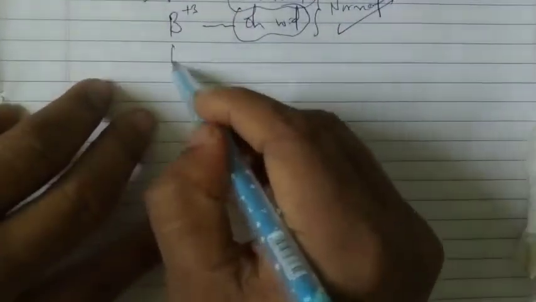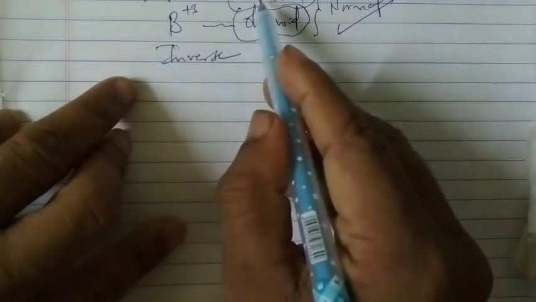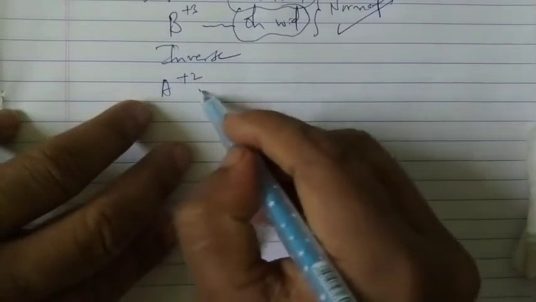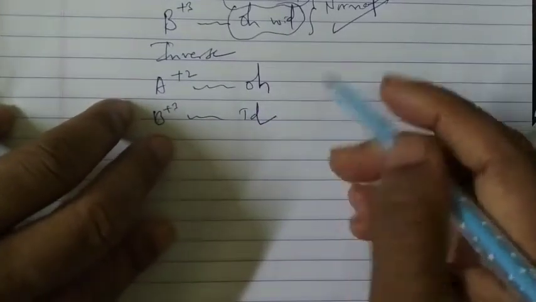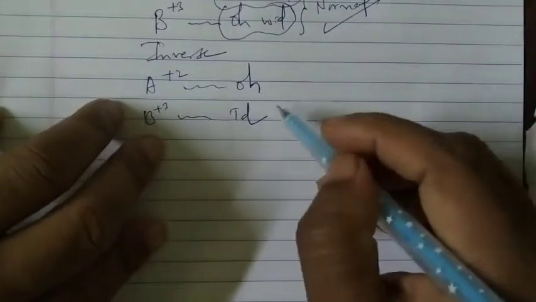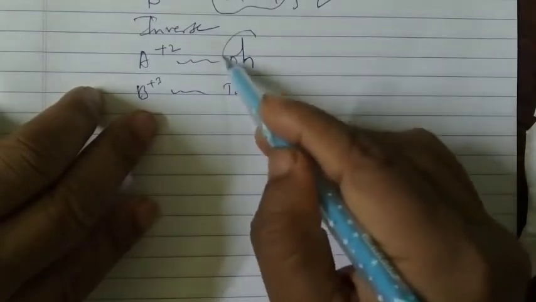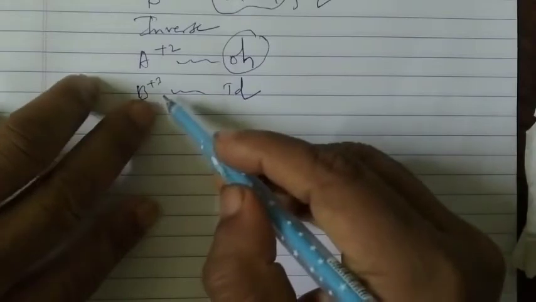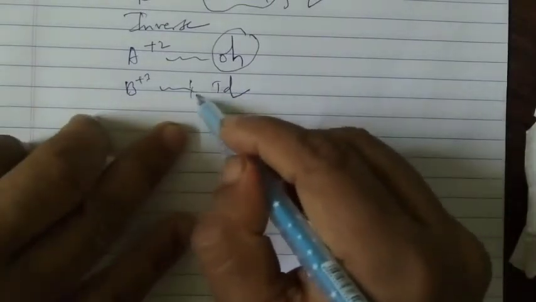If we take it in the reverse way, it is called an inverse spinel. In the inverse spinel, A+2, the divalent ion, enters the octahedral void, and the trivalent B+3 enters the tetrahedral void. But one thing you have to keep in mind: the divalent A+2 definitely goes into the octahedral void, while the trivalent cation B+3 goes into both: half of the B+3 goes to the tetrahedral voids and half of the B+3 goes to the octahedral voids.